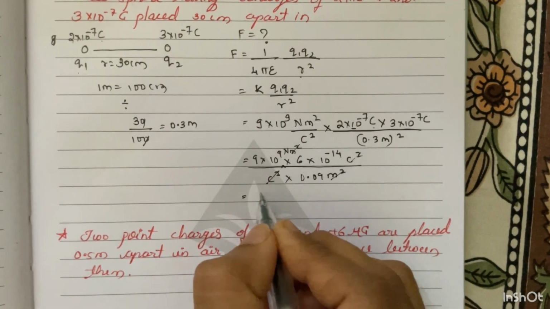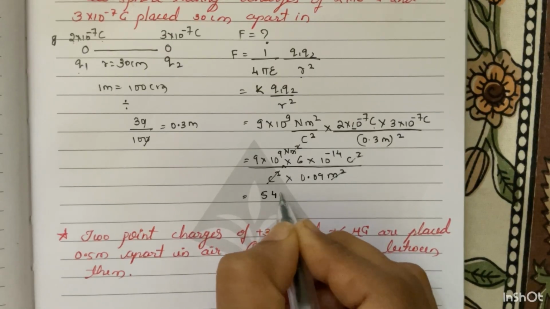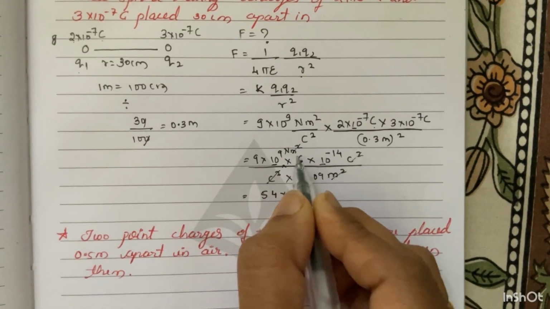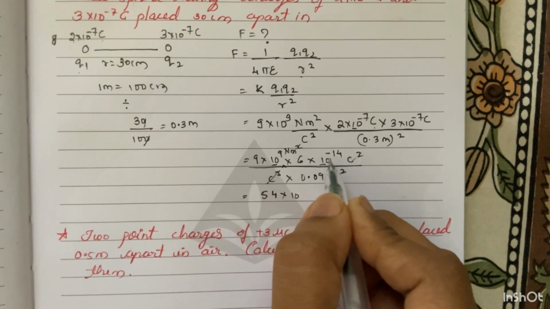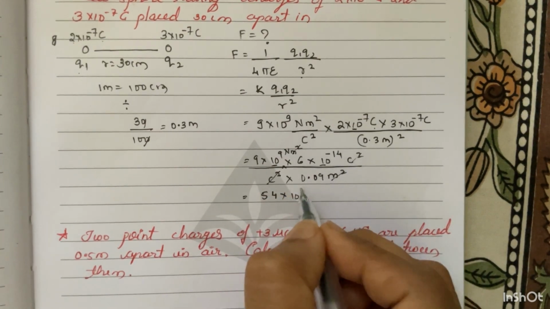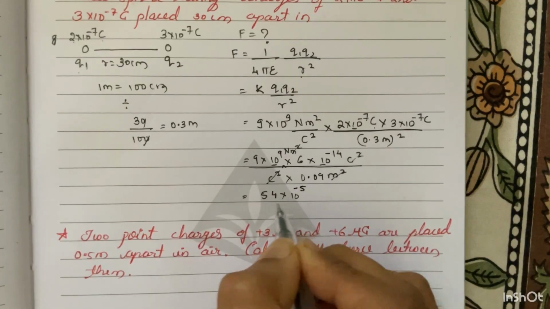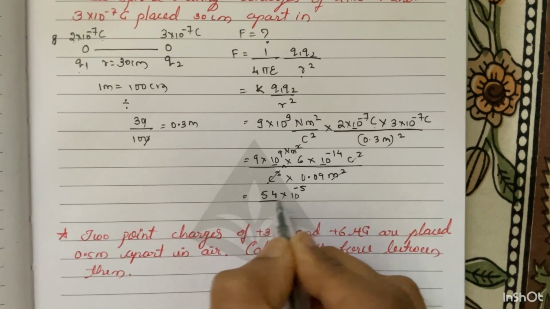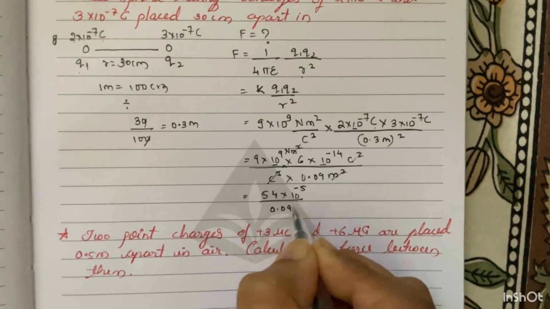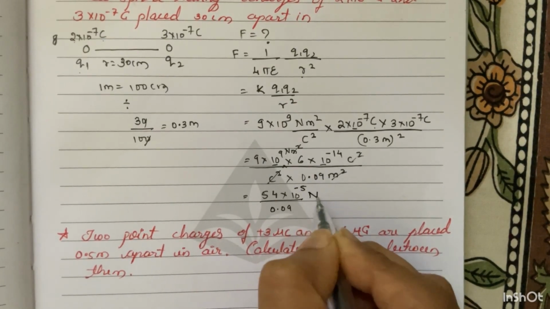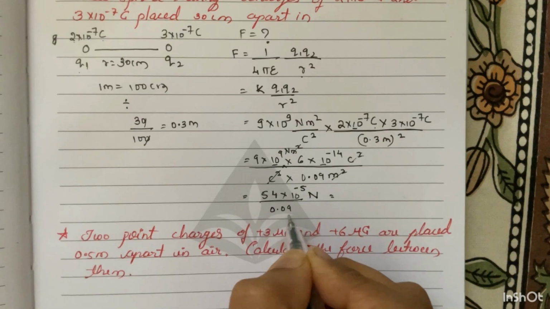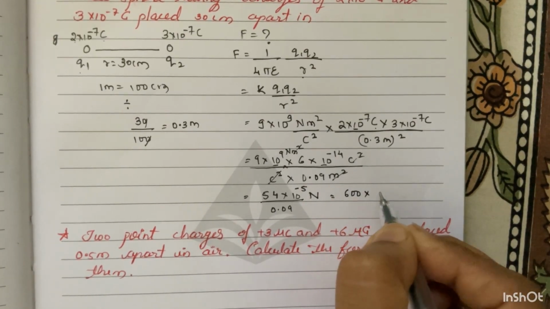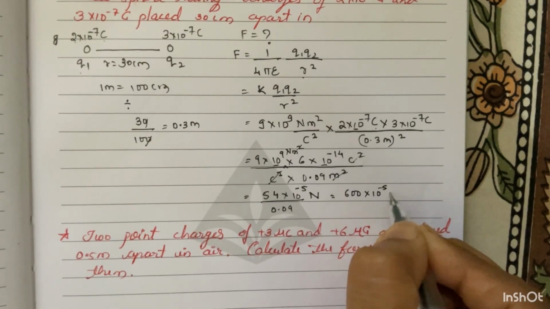Now 9 × 6 is 54, into 10^9 × 10^-14. The bases are the same, so we can add the powers. Whenever we are adding unlike signs, we subtract, and the answer is 5 with the bigger number carrying the negative sign. So 10^-5, and in the denominator we are left with 0.09, and in units we are left with Newton. Now 54 over 0.09, when I divide, I get 600, into 10^-5.